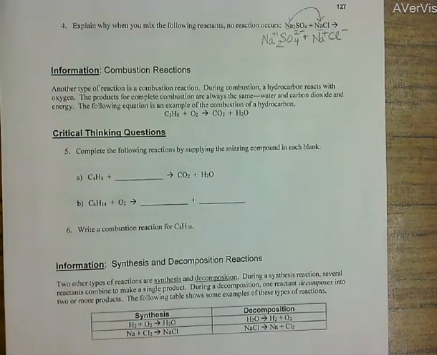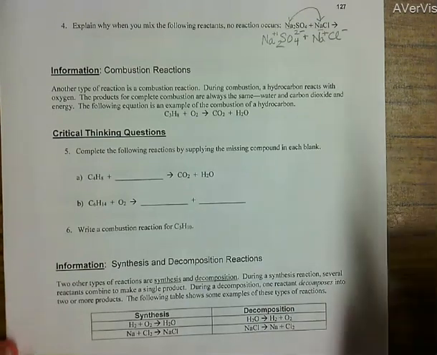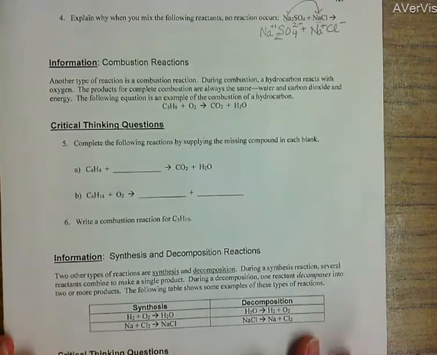So the person who wrote this ChemQuest explained it this way. They said both reactants contain sodium. Therefore, if the sodium atoms replaced each other, the same products would be formed. No change would occur, okay? So there's really no reaction happening here.